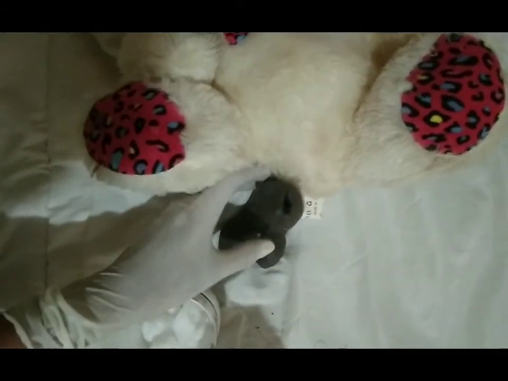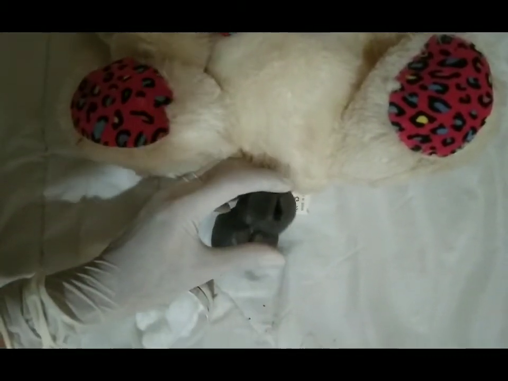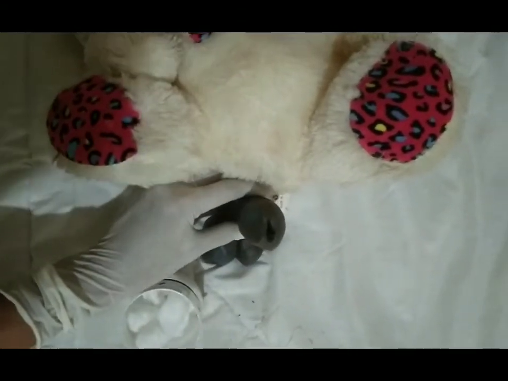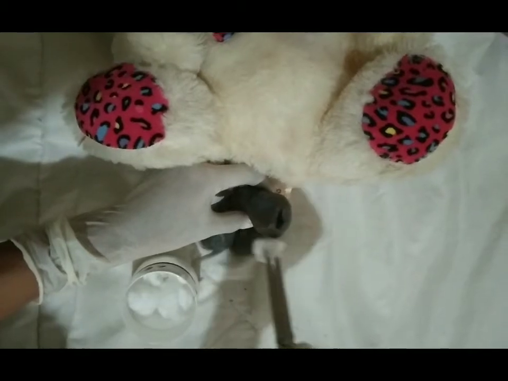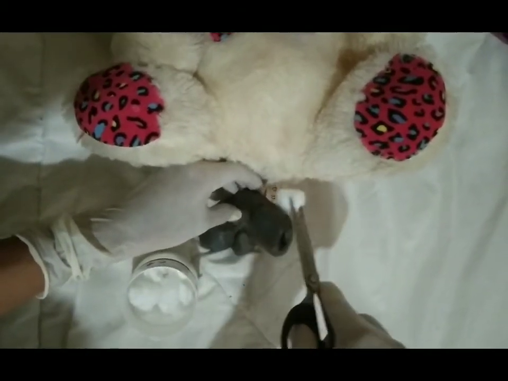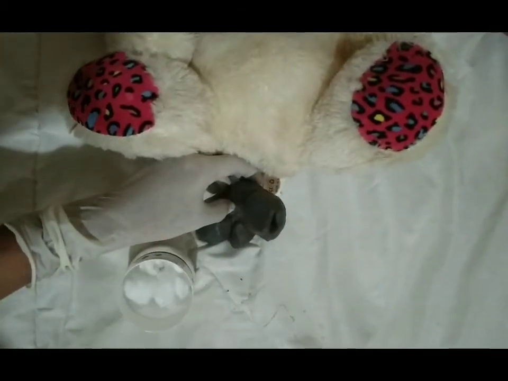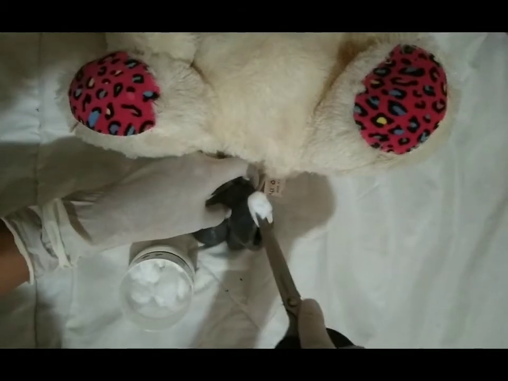So we will hold the penis of the patient, and if the patient is uncircumcised, you will hold the skin like this. Take a 70% solution cotton, and we will use circular motion on the skin of the patient. So we will remove that cotton and take a new one.